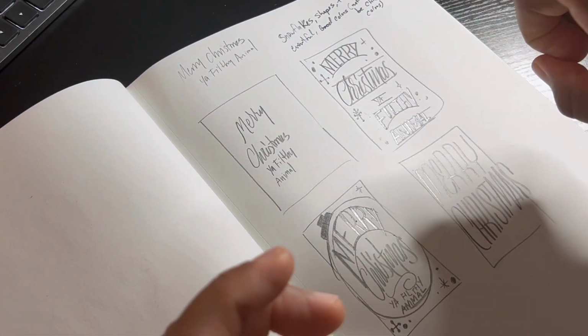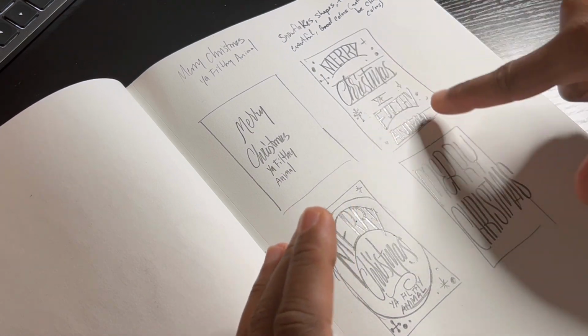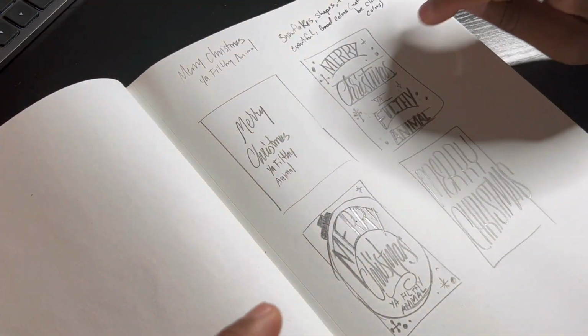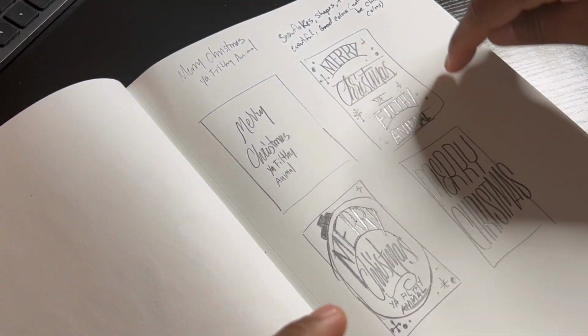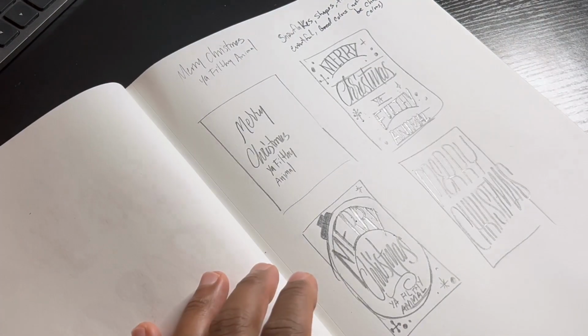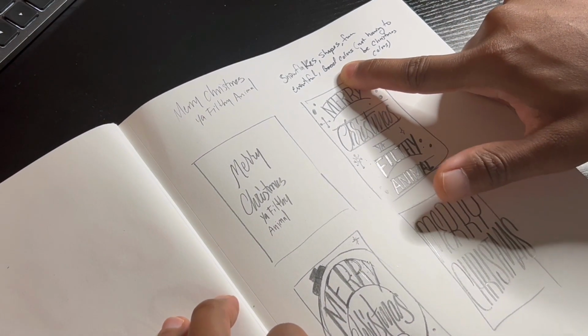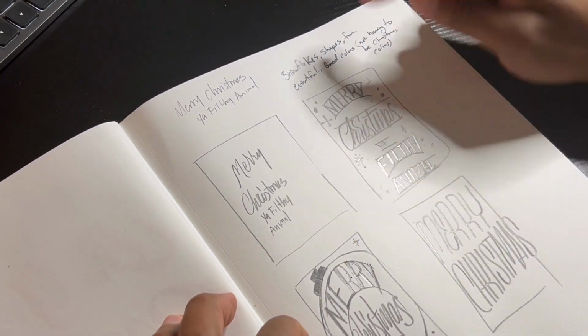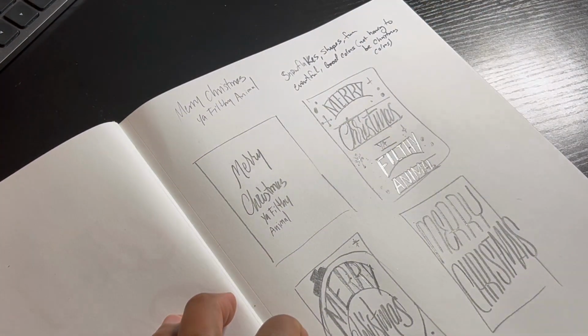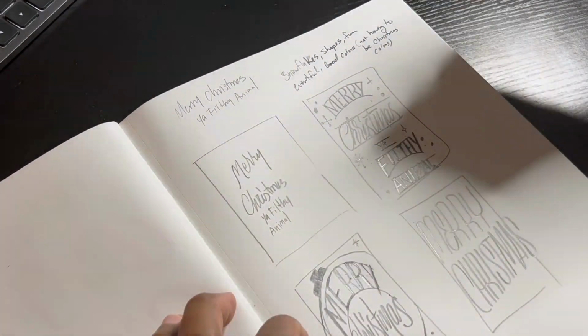So then after I drew out a little grid and added some elements to it, because as you see here at the top, I wrote out what type of theme and what elements I could have.